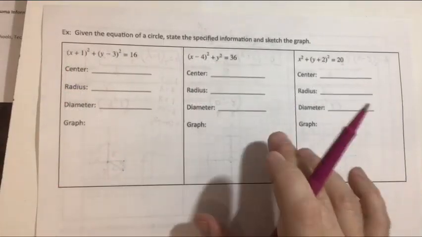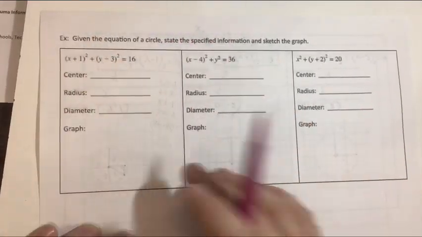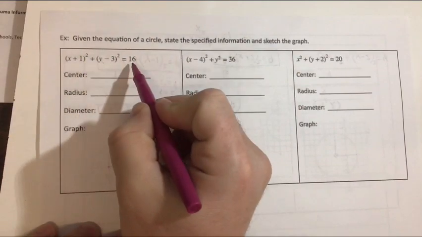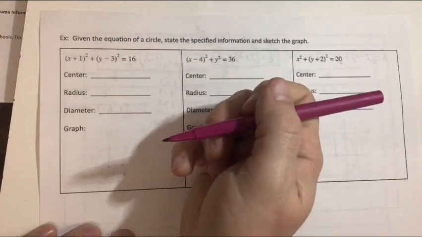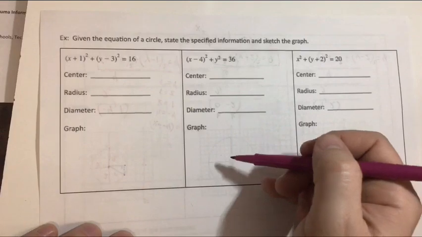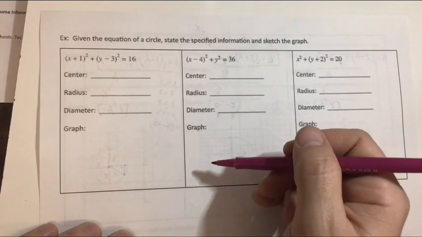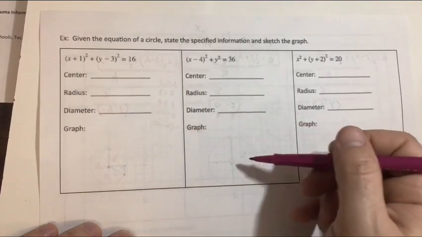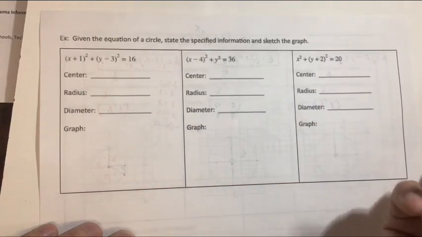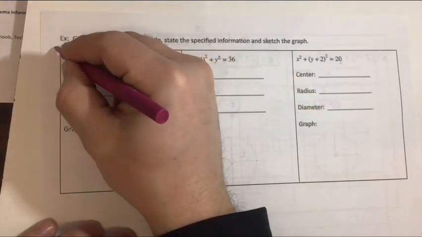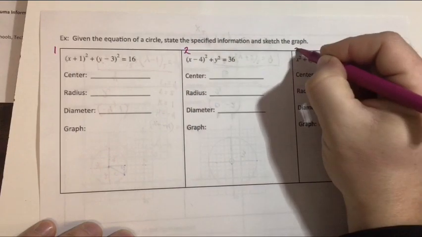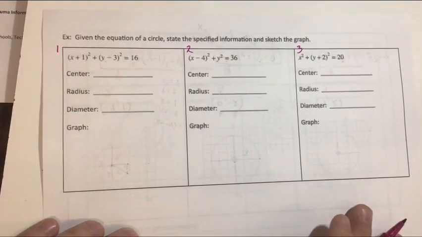All right, and that leads us to the next set of examples. I can also start with a given equation and work backwards to find these pieces of information. Now, you'll see where it says graph down here, and you don't have any graphs in your note packet to use, so we're going to do these graphs in class. I'll give you some graph paper, and we can do the graphs in class. Okay, we're going to number these as 1, 2, and 3, so you can number your graphs in class.